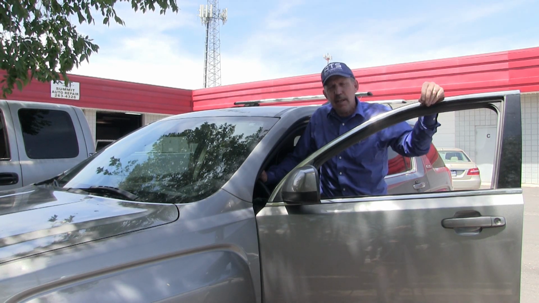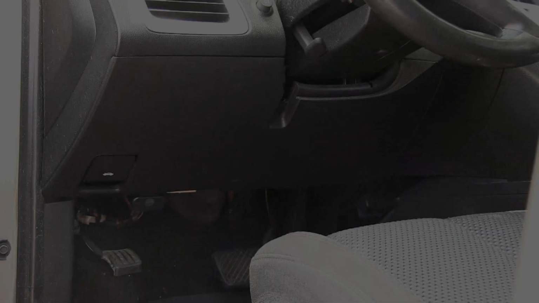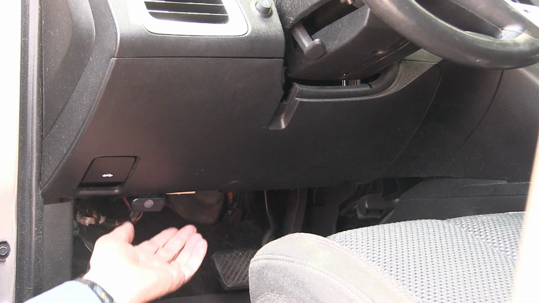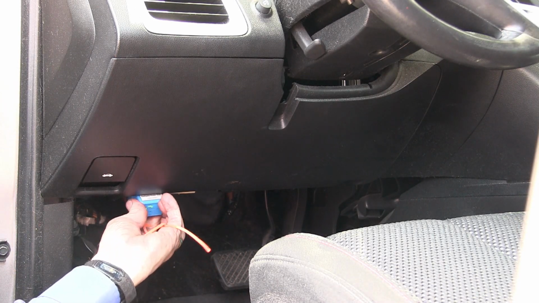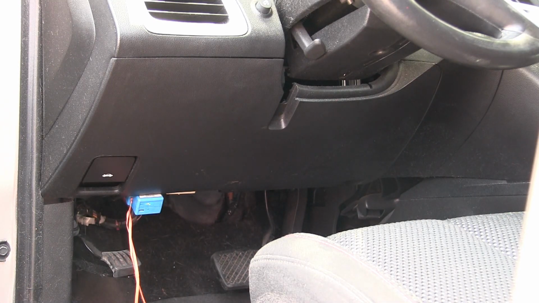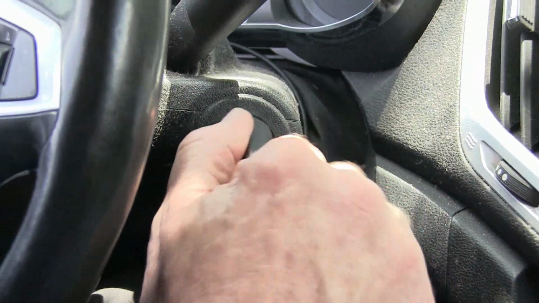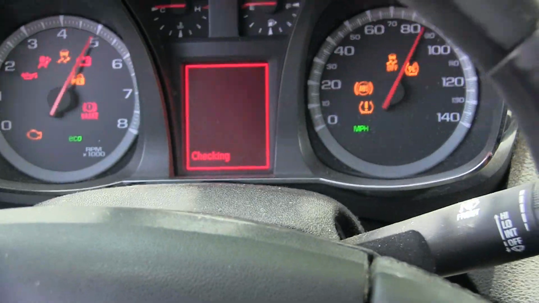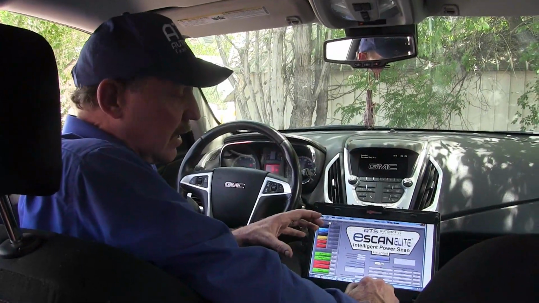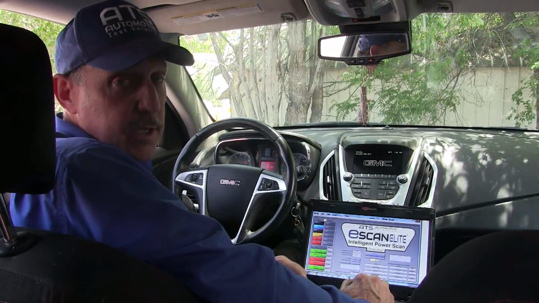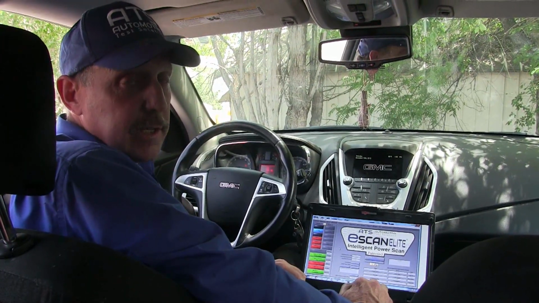So let's go ahead and get the escan connected to the vehicle. The first thing we're going to do is disconnect the insurance connector, and we're going to put in the escan in its place so we can gather data. Now the escan is communicating with this GMC Terrain, we can get the DTCs.